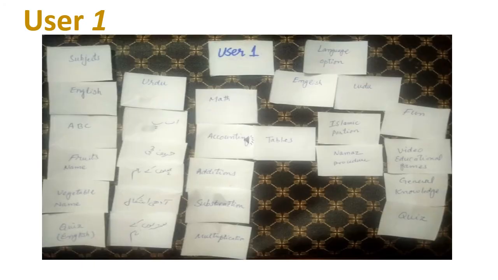After the interviews and data analysis, the second point is card sorting. In this slide, you can see user 1's card sorting.